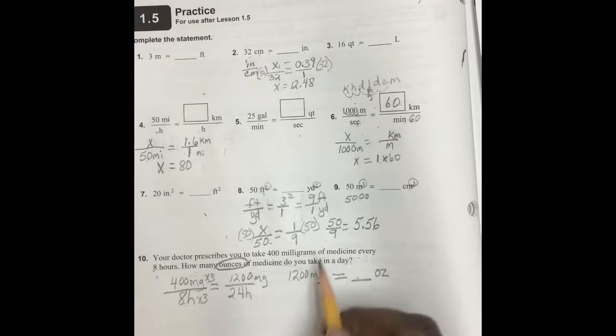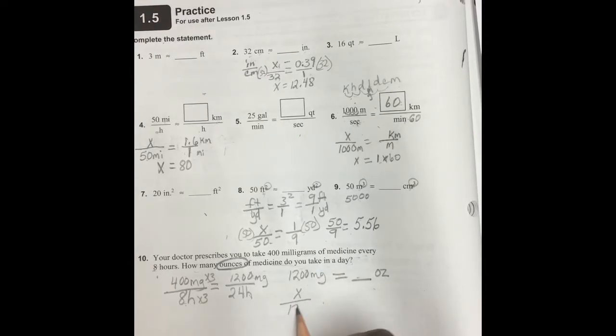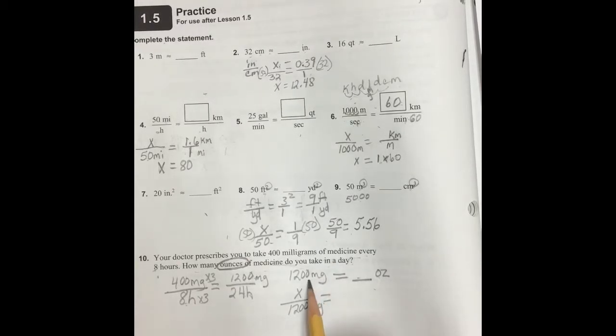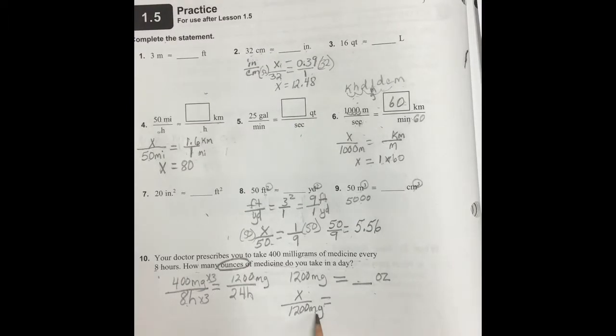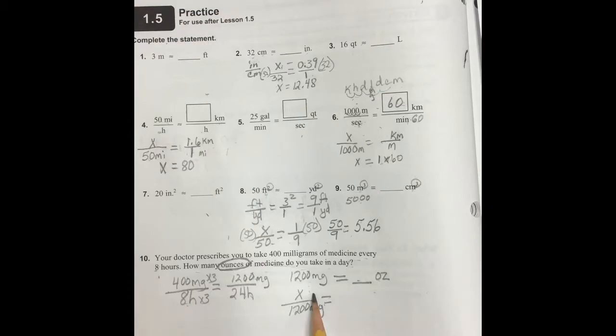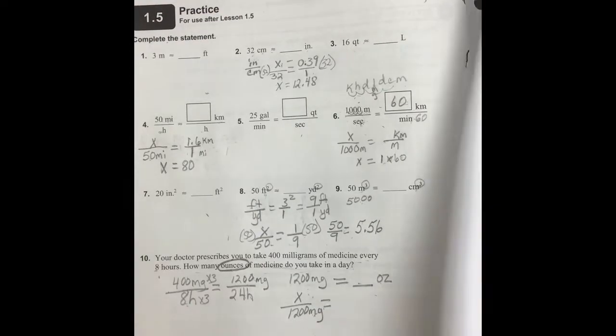You don't know your ounces for 1,200 milligrams, all right? So then you want to go from milligrams to ounces. All right, so let's take a look at that. You want to go from milligrams to ounces because you know what your milligrams are, so you want to break this down to 1, okay? So 1 milligram is equivalent to how many ounces? So let's take a look.